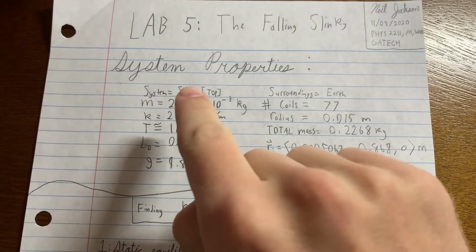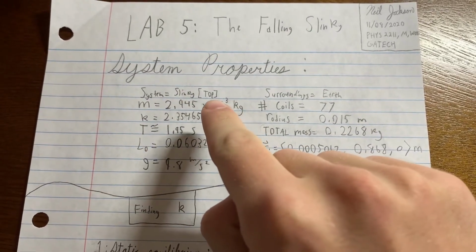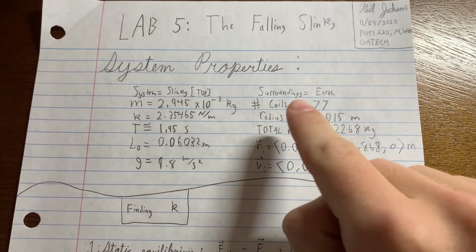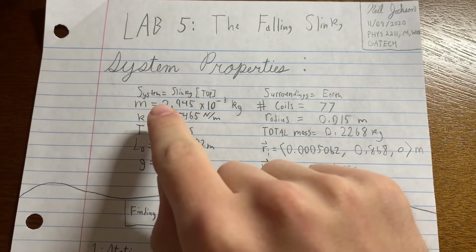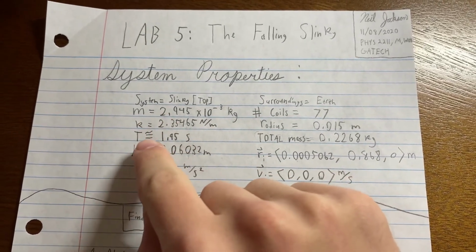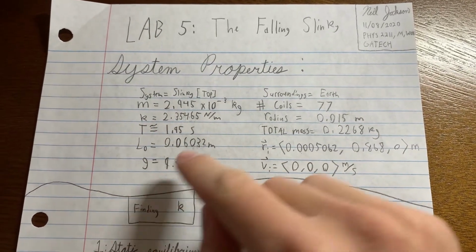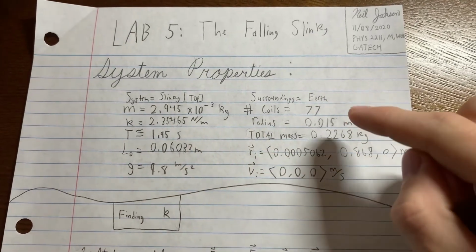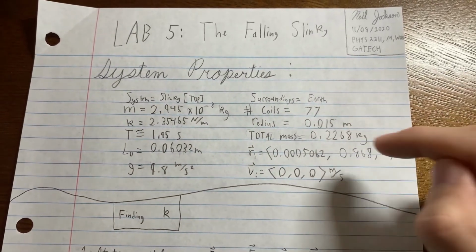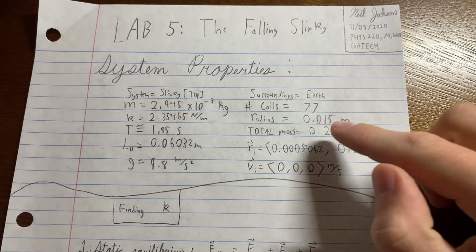My system is the Slinky. Specifically, I will be analyzing the top of the Slinky's motion. My surroundings are the Earth. Here are my mass, spring constant, period, L naught, and force of gravity, or gravitational constant. And then I have the number of coils, radius, and total mass because I needed those to calculate some of these values.